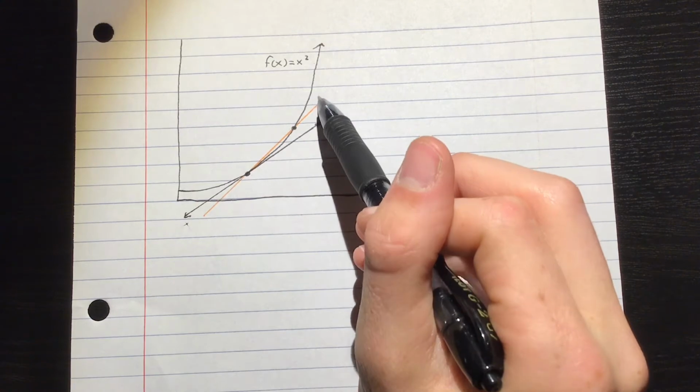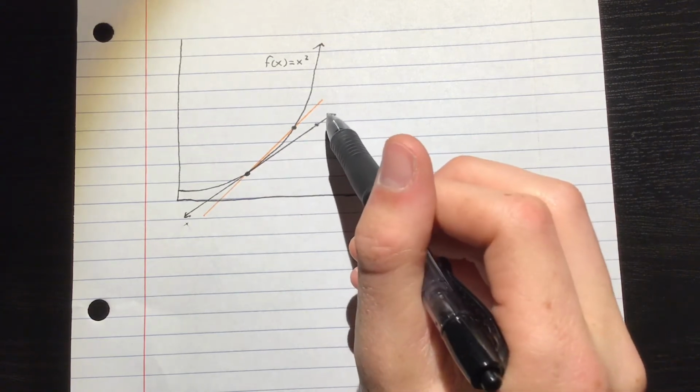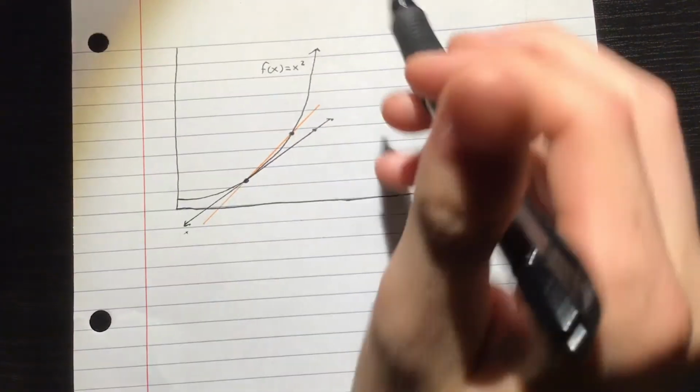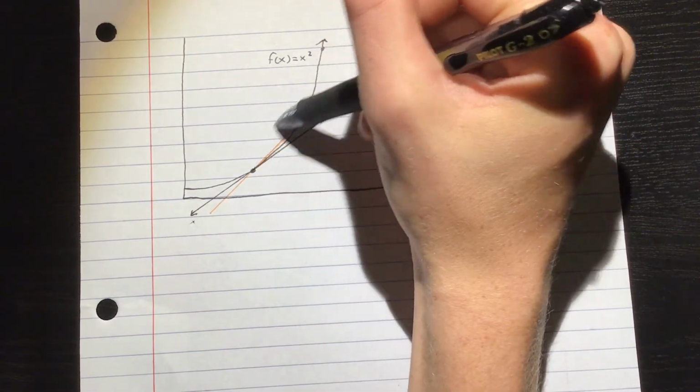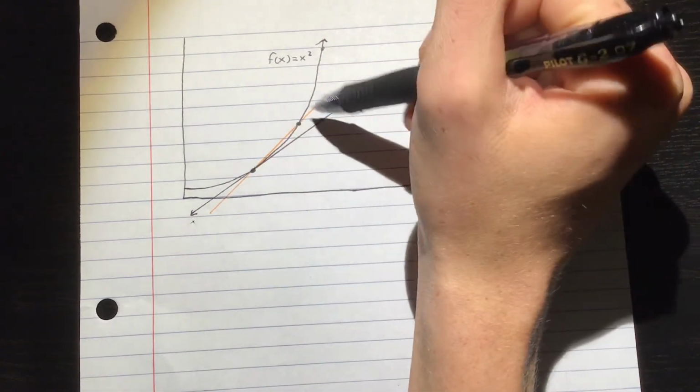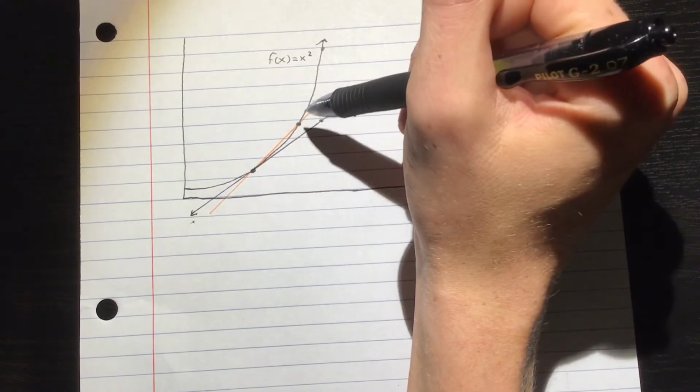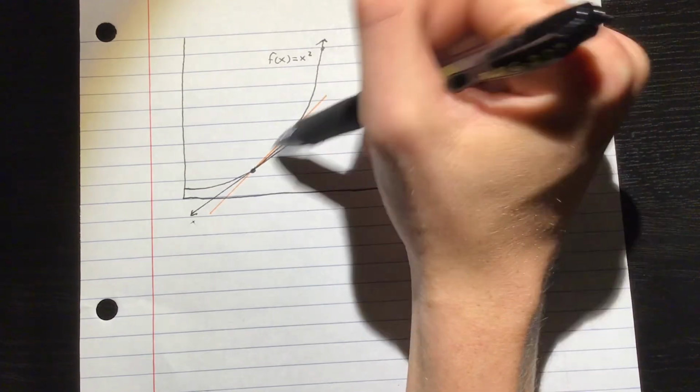So if we find the slope of this, we should be close to the slope of this, versus if I picked a point up here and drew a line up to there, that slope would be way off. But this slope is pretty close to that. So let's try and find the slope of this line.